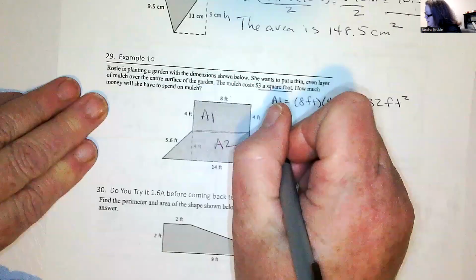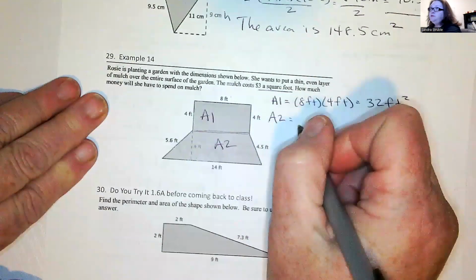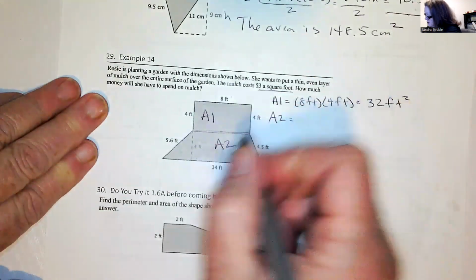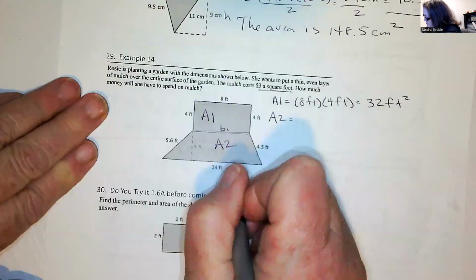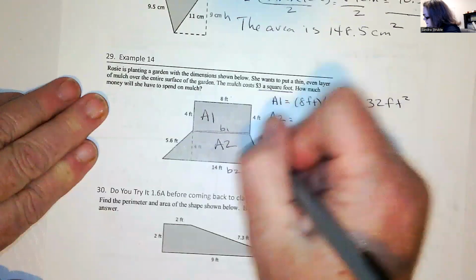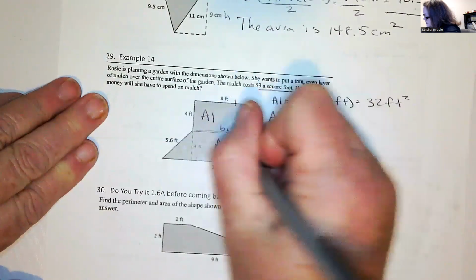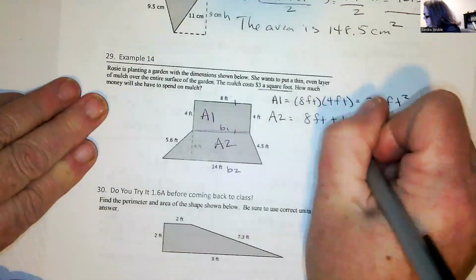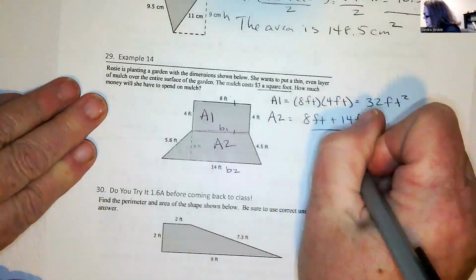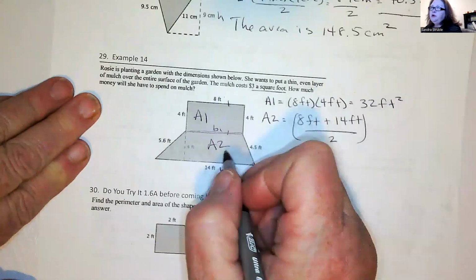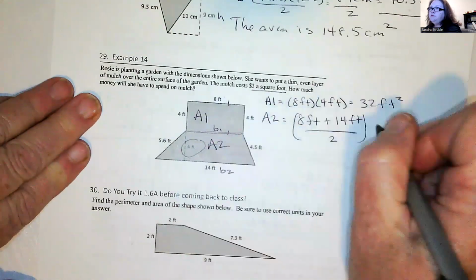And the area for a trapezoid is base 1 plus base 2 divided by 2, and then all that times the height. So base 1 is here, base 2 here, and our height is 4. So base 1 is 8 feet, just as it is up here. Base 2 is 14 feet. Divide those by 2 after you find the sum. You're just getting the average of them. And then you're going to multiply it by the height, which is 4 feet.